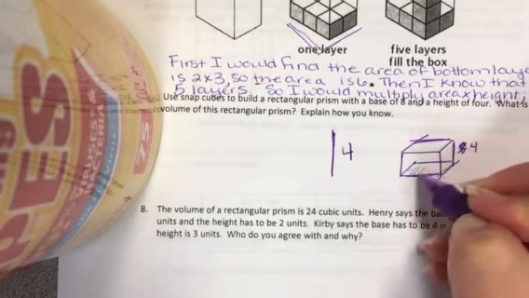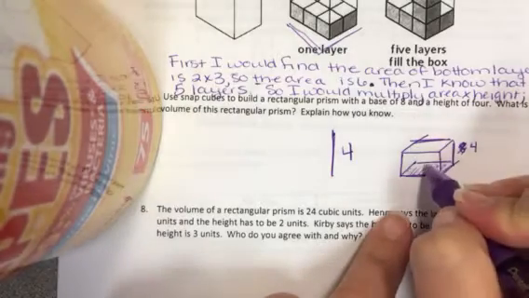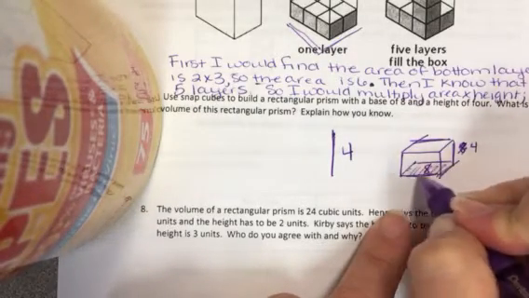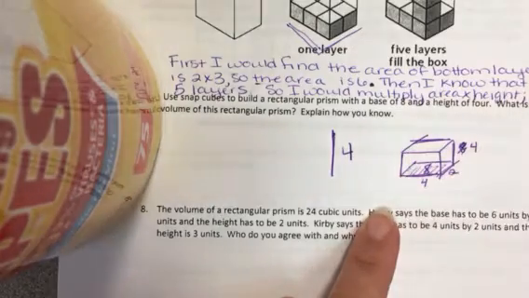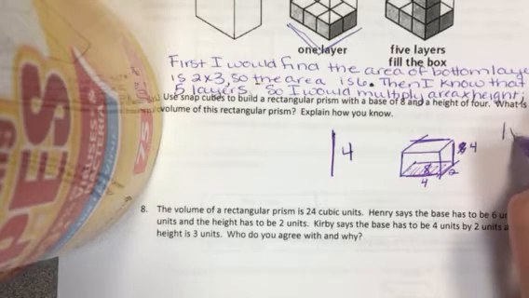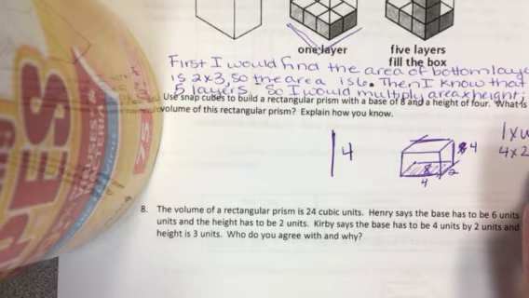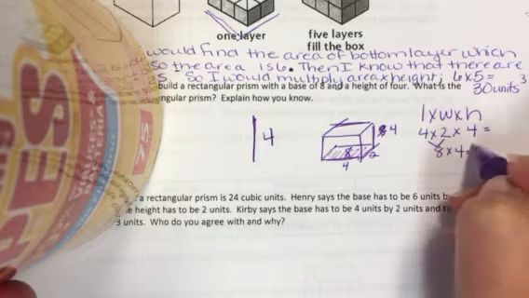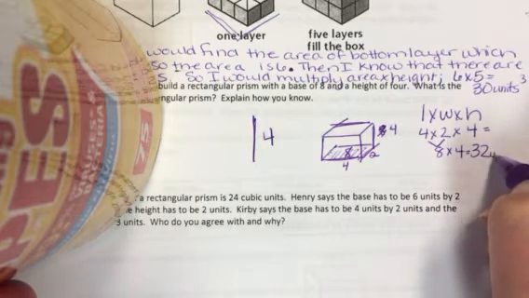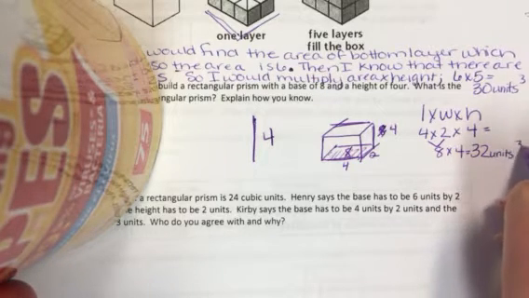I have to figure out what this base is. This base should be 8. So what are some ways that I could make the base be 8? I could make it a 4 by 2. So I could say length times width times height, which is 4 times 2 times 4. And I would get 8 times 4, which gives me 32. And these are all units, so I need to say units cubed.